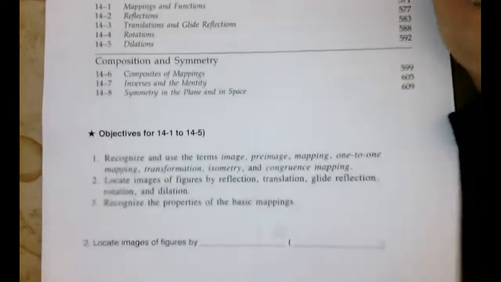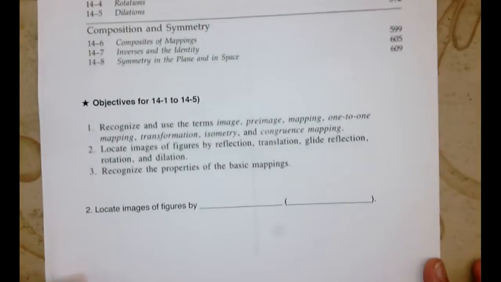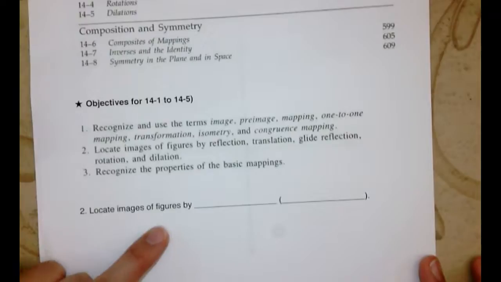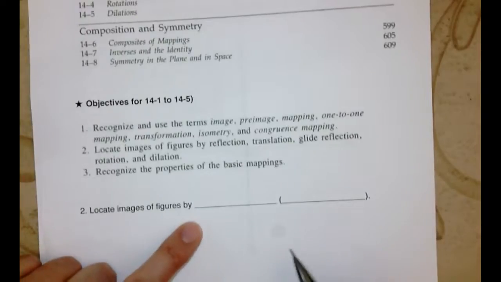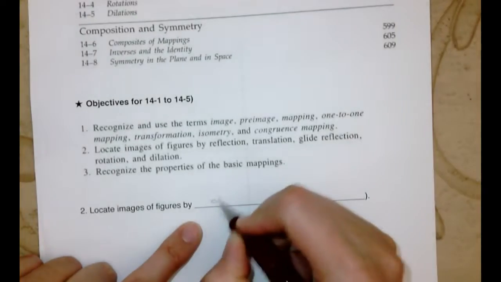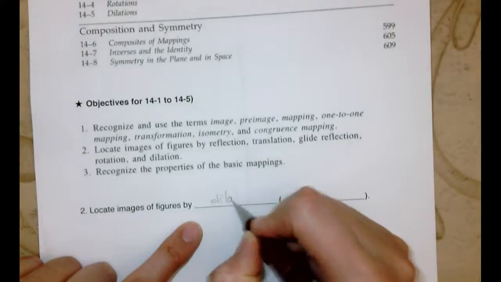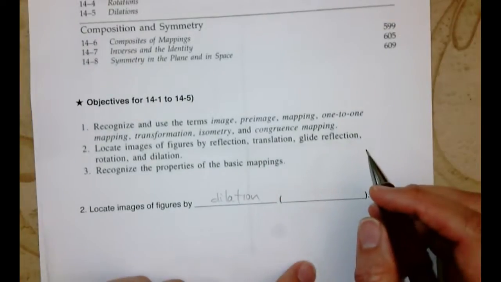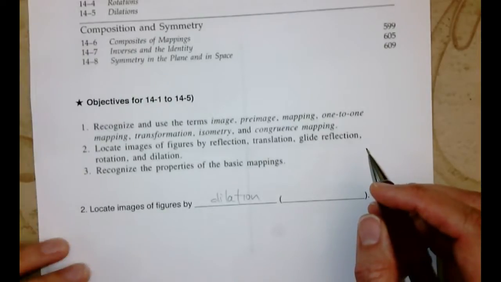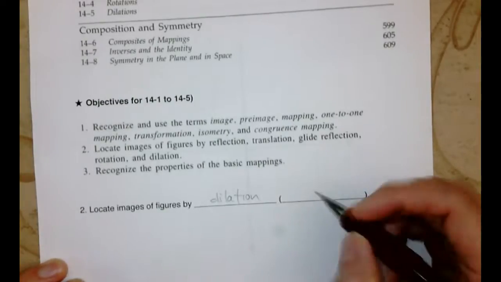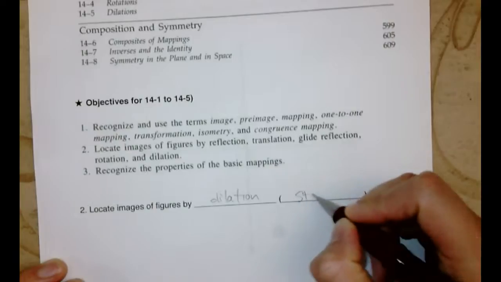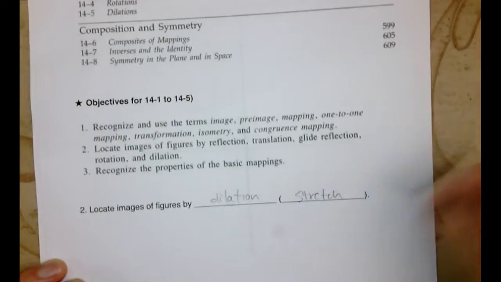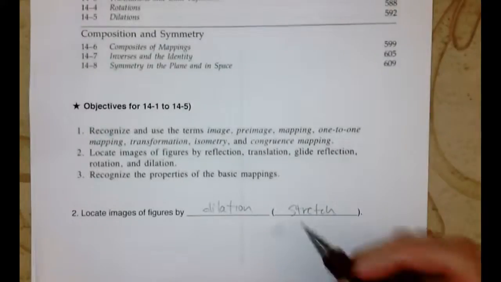Okay, so the objective is to locate images of figures by dilation and stretch or scaling.